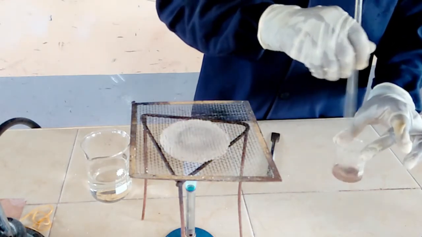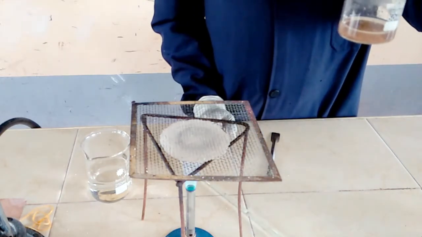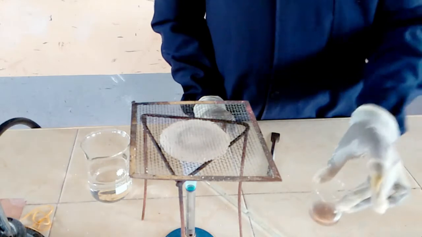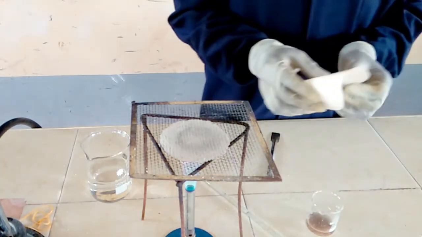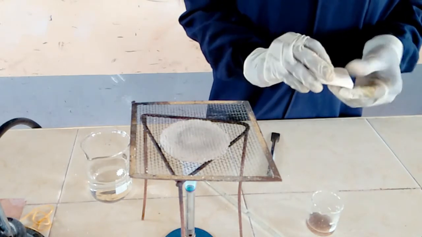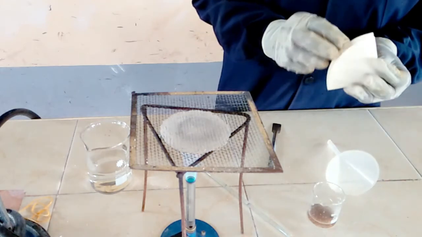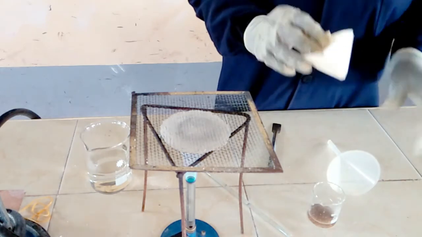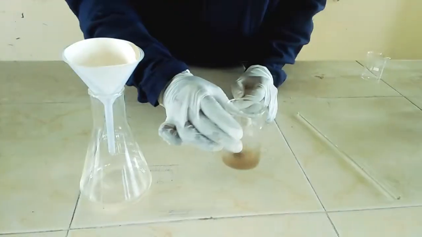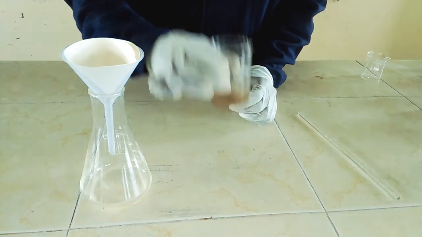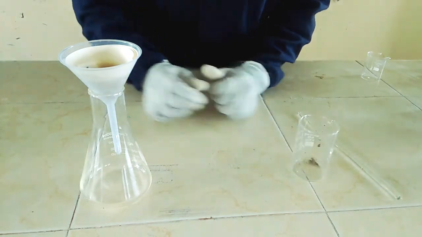So we stir. Then after stirring, sodium chloride has dissolved in the water. Sand is insoluble in water. Good. Next, we are going to filter the mixture. So I'm making a cone and then placing the cone into a filter funnel and then filtering the mixture so as to separate the solution from the sand. Give it some time so that it can filter.